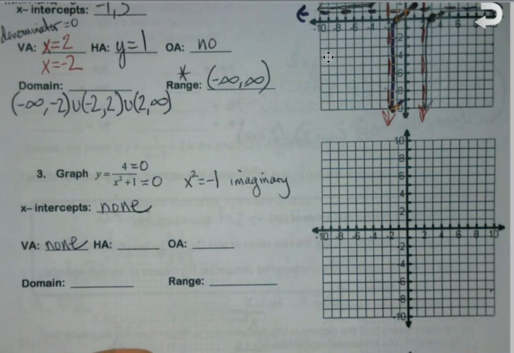So I have no vertical asymptotes. Dang. Is there going to be anything on this crazy thing? There will be. So I get to my next part.